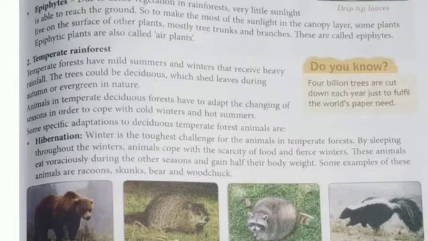These trees could be deciduous. Deciduous is a word, means they shed their leaves once or twice in a year. पतझड़ बोलते हैं ना जिसको, पत्ता गिर जाता है, that is called deciduous. ठीक है, which shed leaves during autumn, or evergreen in nature. एक बार गिरता है या 2 बार गिरता है. Once in autumn, once in spring also. Some plants shed their leaves 2 times, some trees 1 time, or evergreen in nature. They are always green.